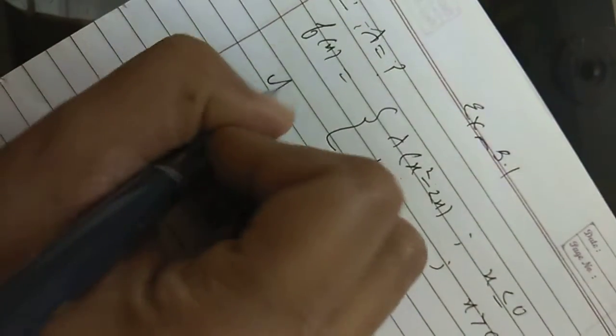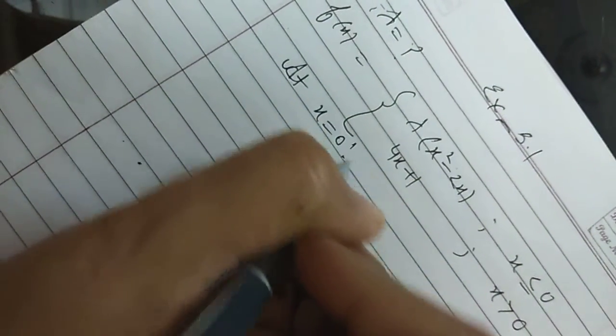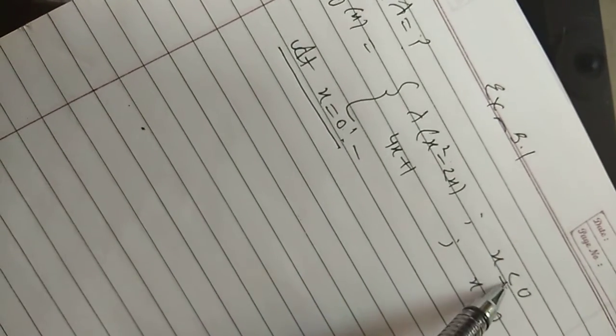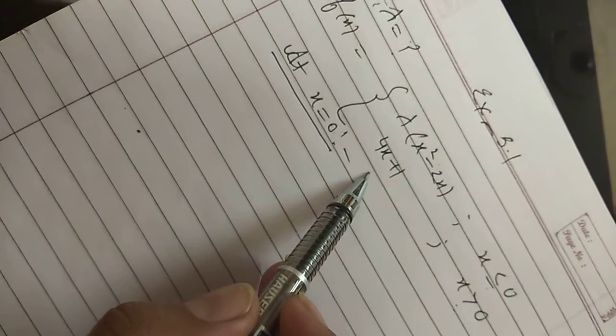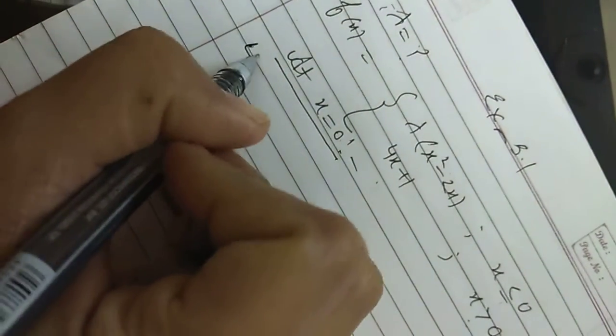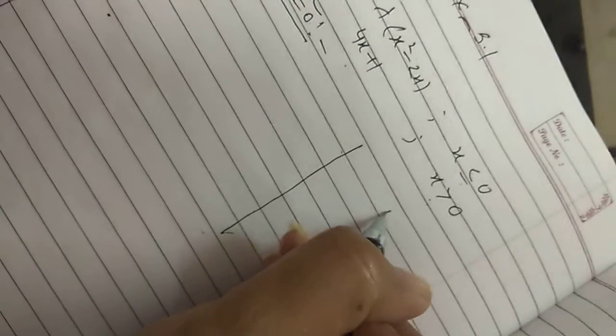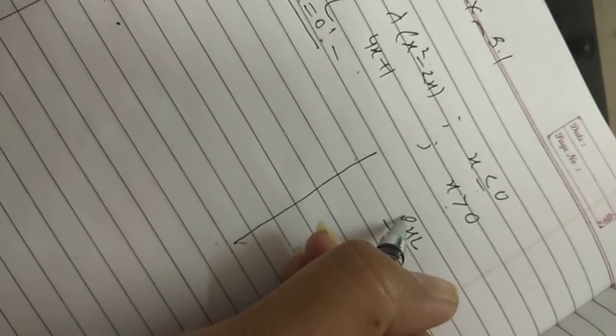Now when we check the continuity at x equal to 0, we have x less than 0, x greater than 0, and x equal to 0 also given. When x approaches 0 from the left hand side, we have one function, and when x approaches 0 from the right hand side, we have this other function. So here we will find the LHL and the RHL.